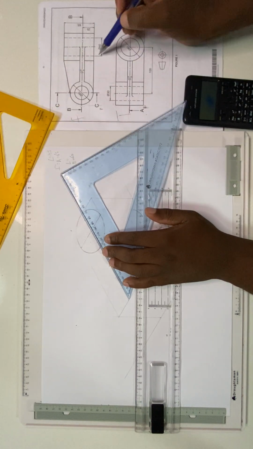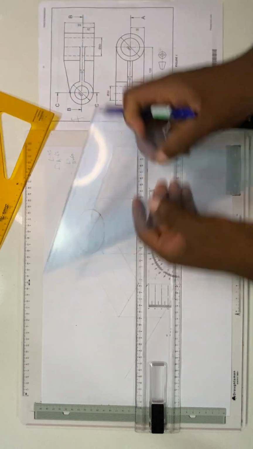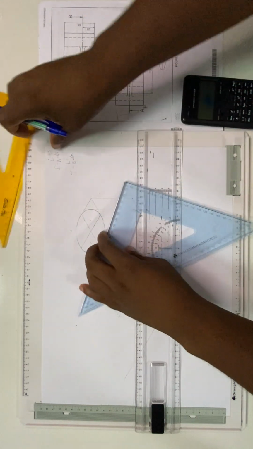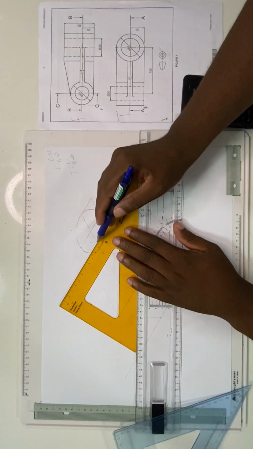Remember, we're drawing this diameter of 40, which is this circle over here. Okay. Let me just draw my lines before the lines disappear.